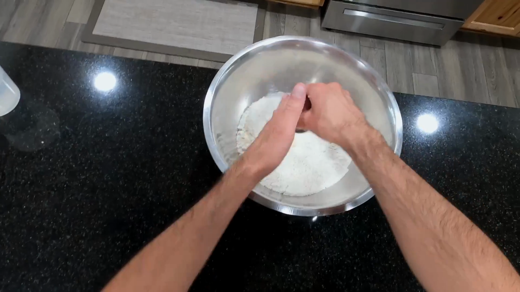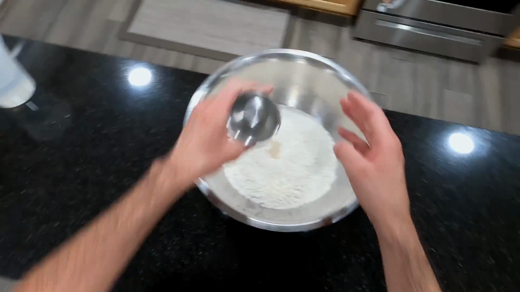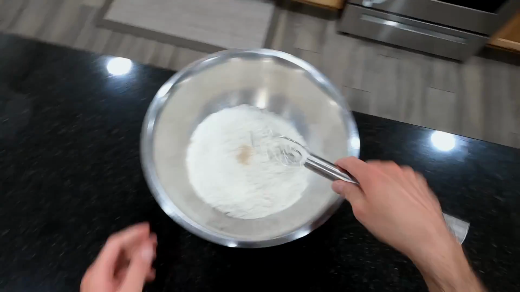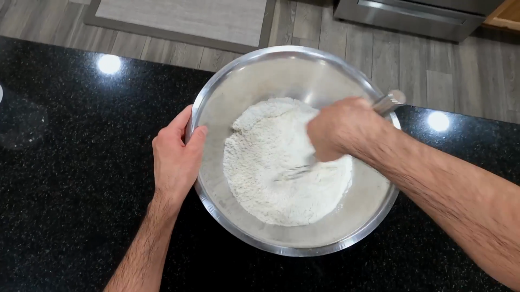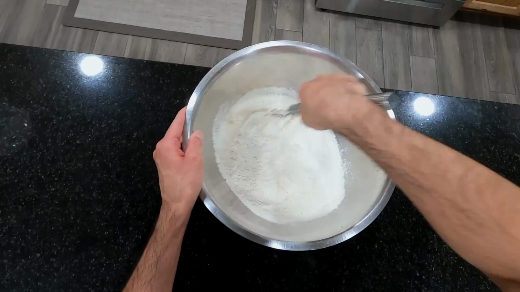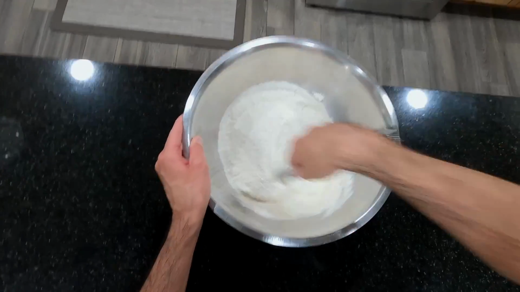So I'm going to go ahead and get your yeast mixed in here. And if you have this whisk, this is a bread whisk. You could use a fork. You're just getting that yeast mixed around in there.